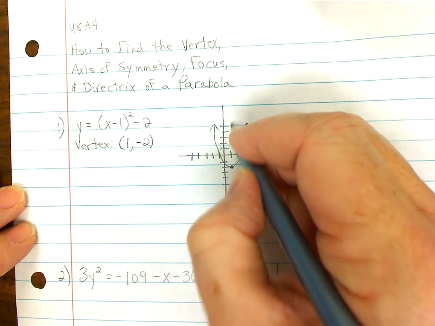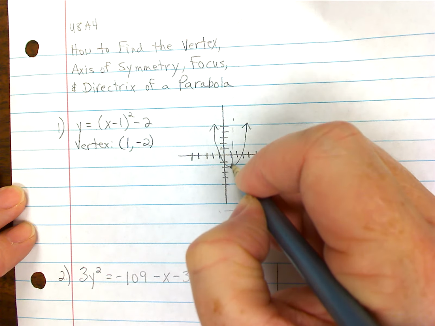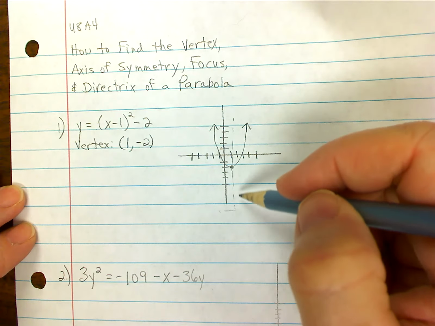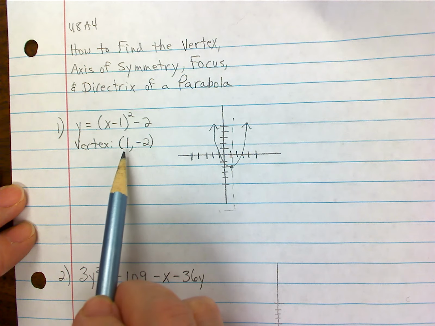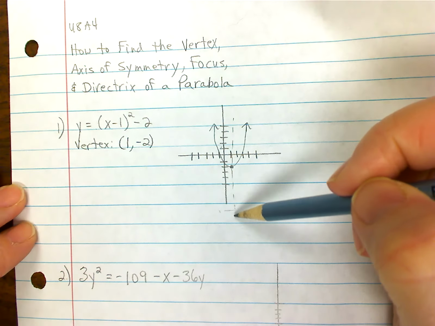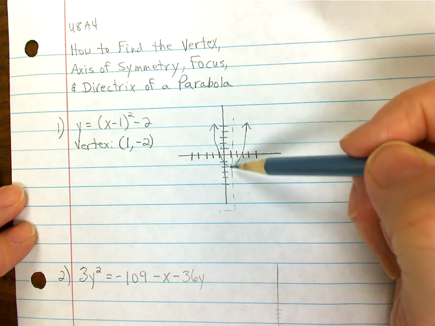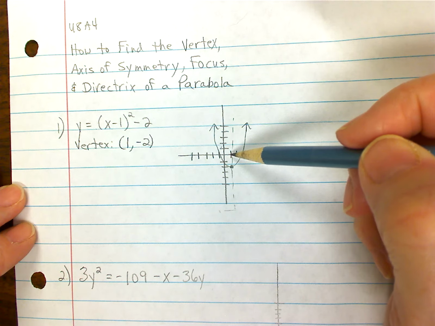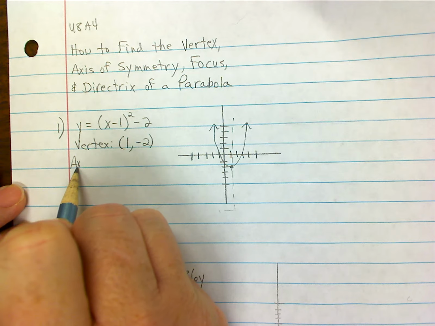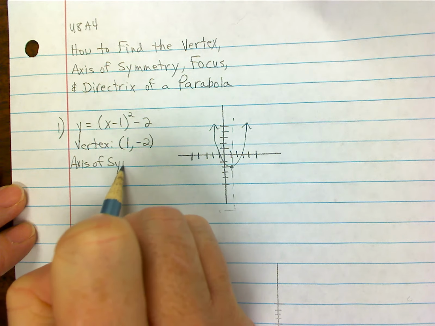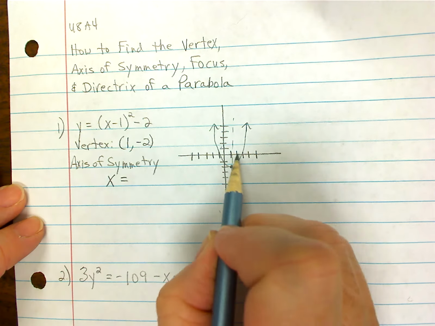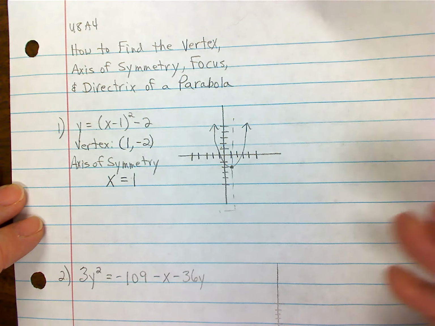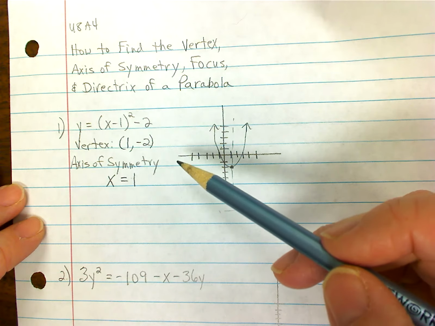Once we find the vertex, we have our axis of symmetry, which is an imaginary line that splits the parabola in half. It's always going to go through the vertex. When you go down the middle of your graph, you can see that it hits on x equals 1. So the axis of symmetry is always an equation, and it's going to be x equals 1 in this case. It'll either be x equals a number or y equals a number. So those two parts I don't think are a problem.